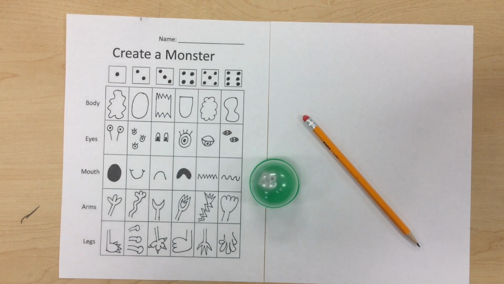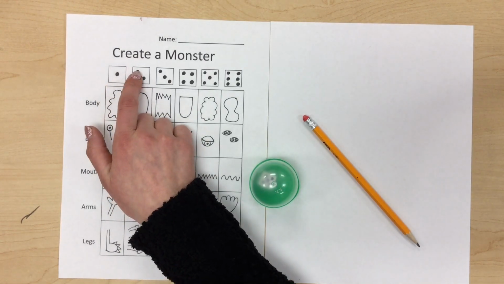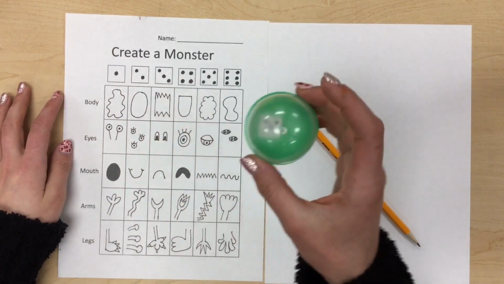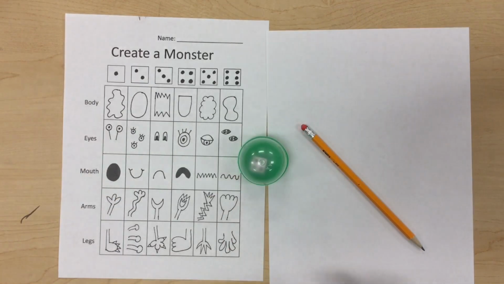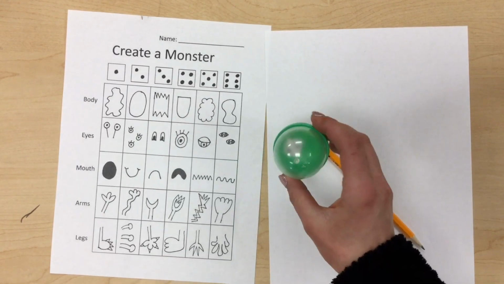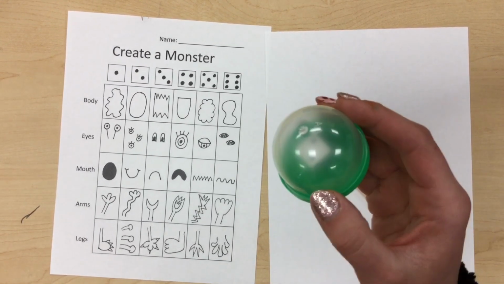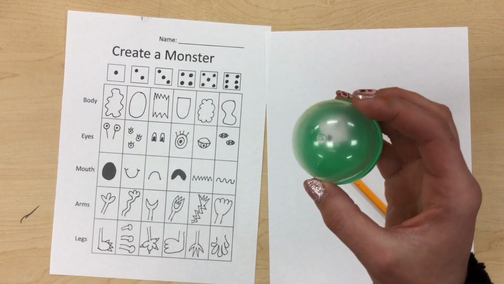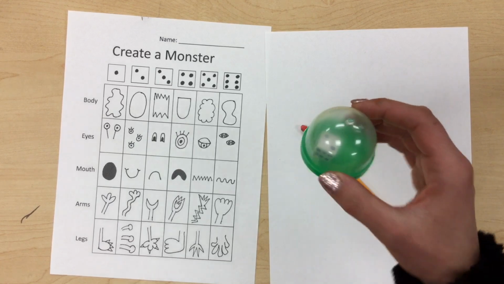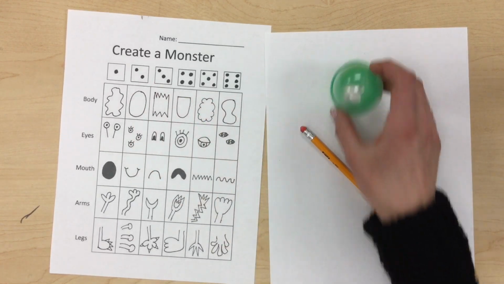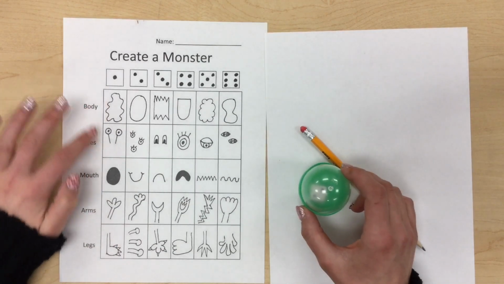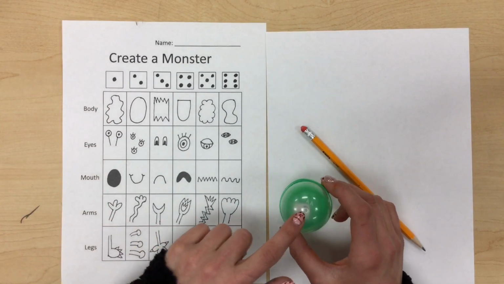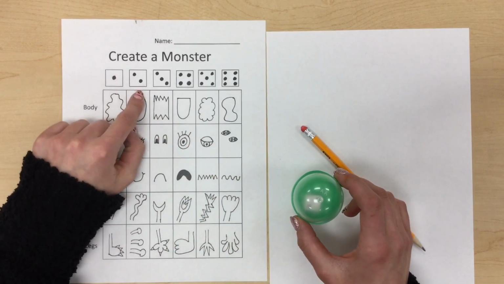So here I'm going to create a monster. You see here, each one of these pictures is a side of our dice. So when I shake it, it will land on a number. You see here, the number I have landed on is 2. If I look, it's kind of hard to see, but if I spin it around, you can see that there are 2 dots facing up top. That means whatever part of my monster I'm on, or whatever turn I'm on, I'm going to draw the shape that has to do with that number.